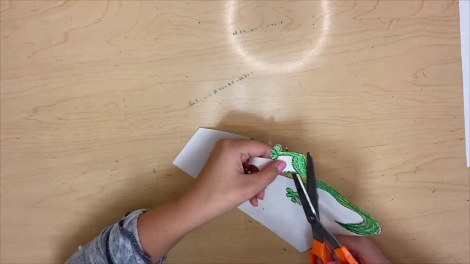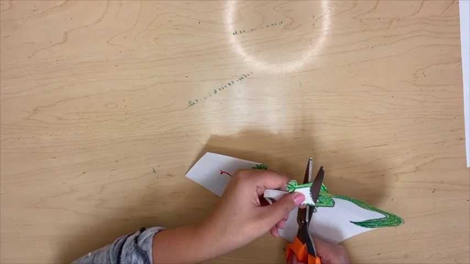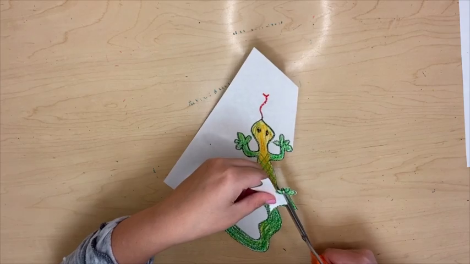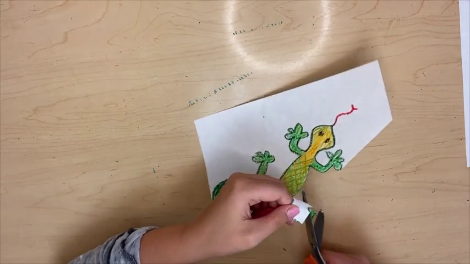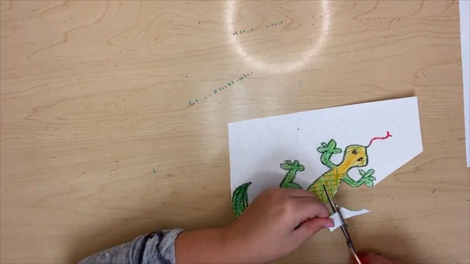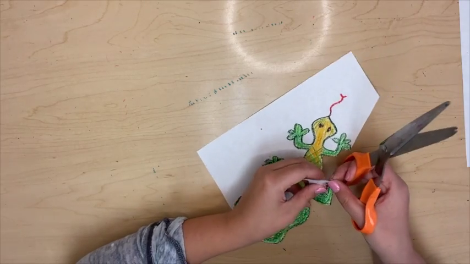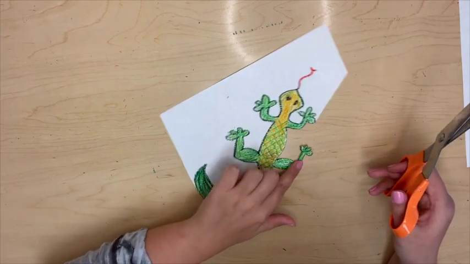All right, it's almost all the way cut. Over here at least. Awesome, now that piece is gone. Now I have finished cutting out one hand.